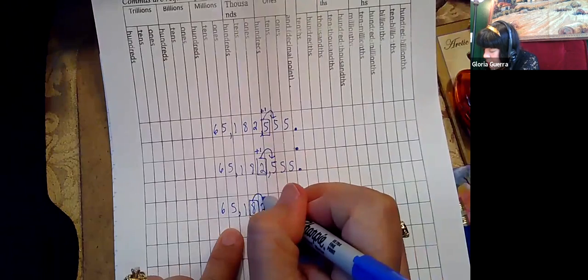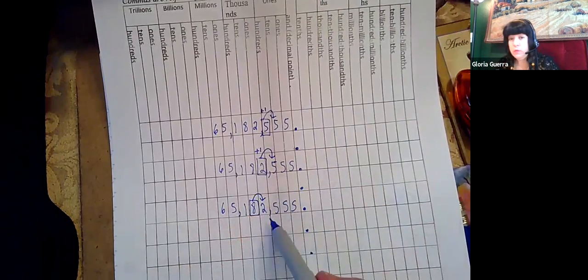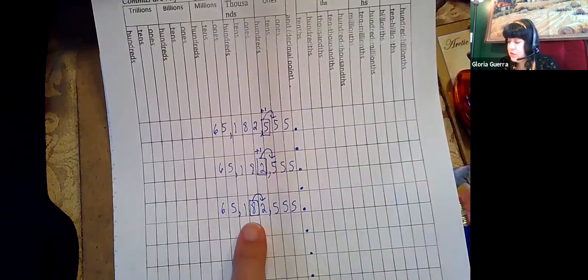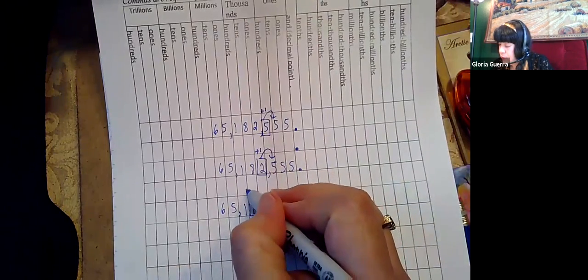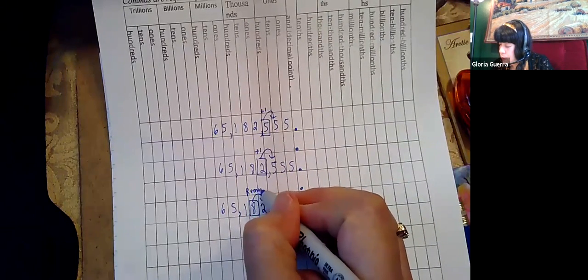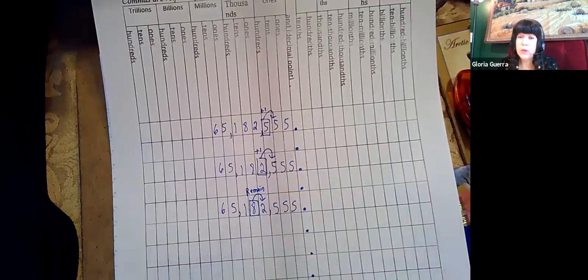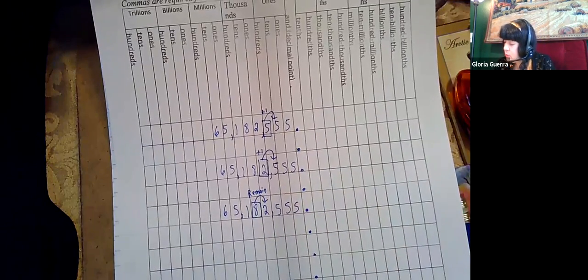Okay, and then you look at the neighbor to the right. Is this 5 or more? No. So this is going to remain. This is going to remain. You're not going to increase it by 1. That's going to stay an 8.